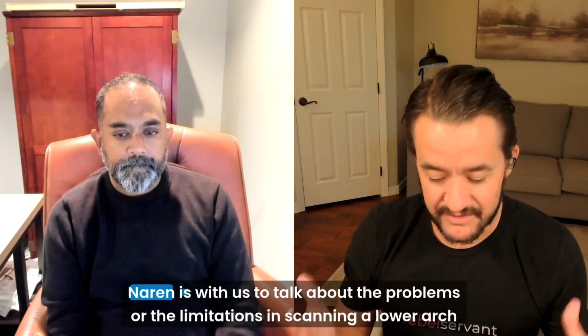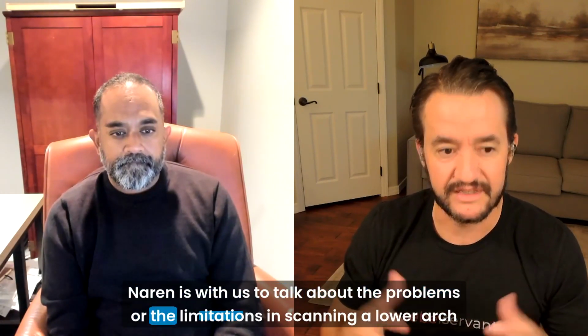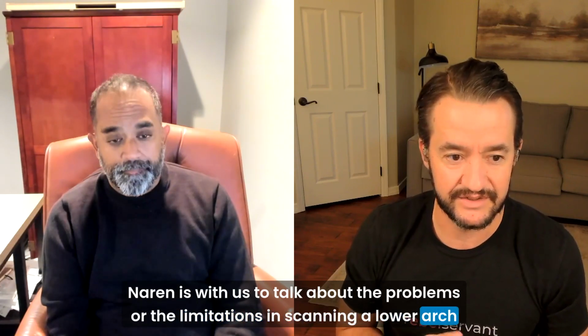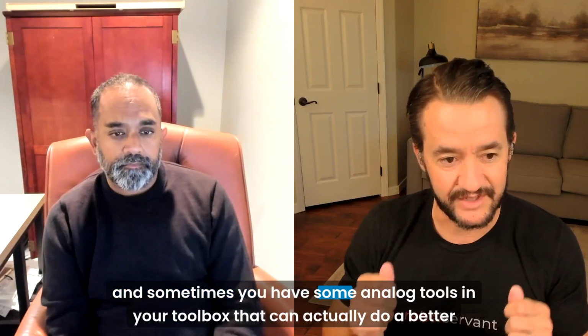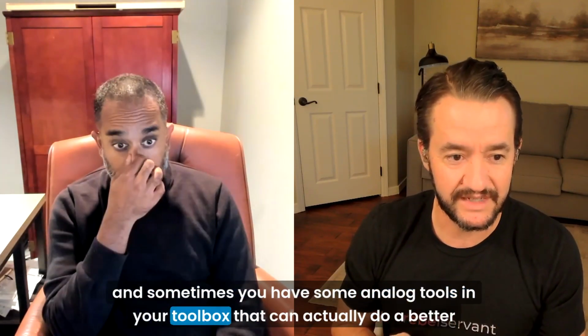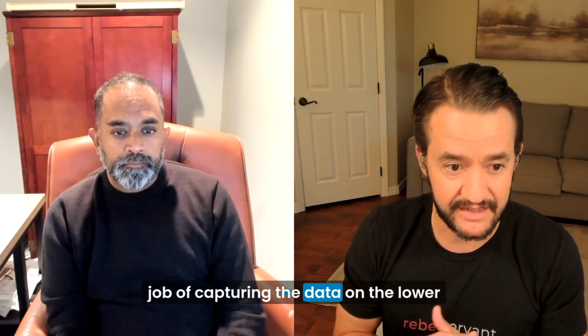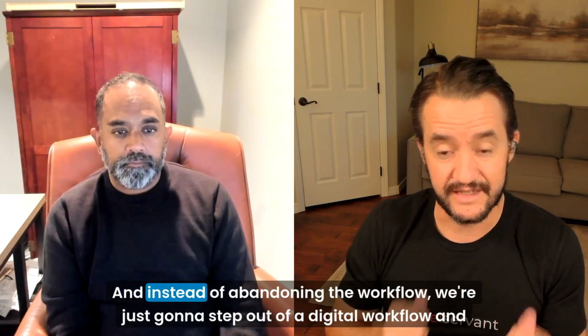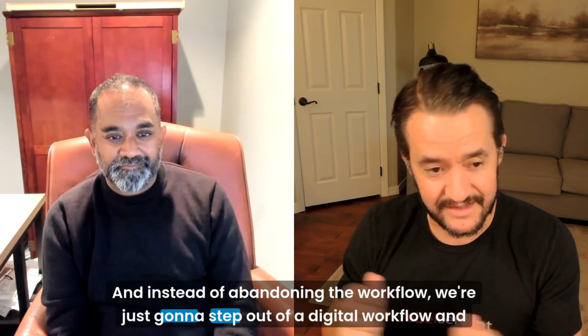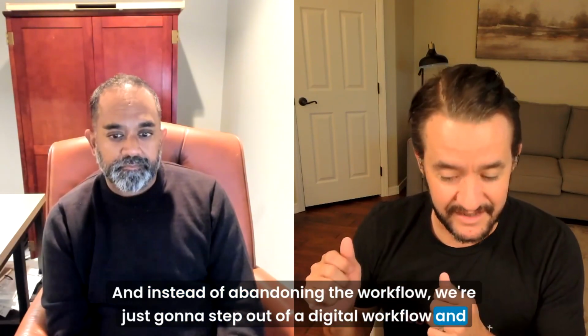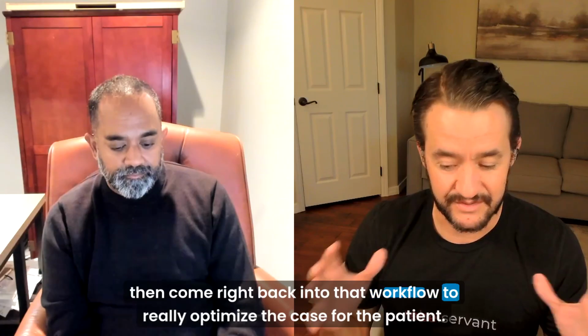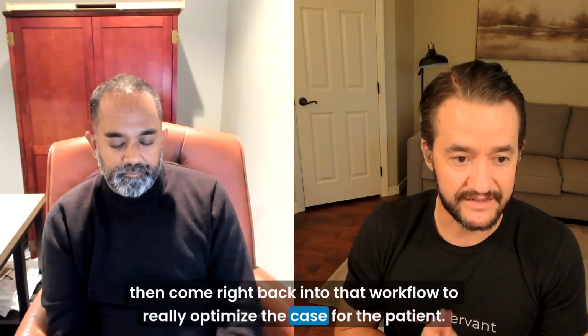So Dr. Naren is with us to talk about the problems or the limitations in scanning a lower arch, and sometimes you have some analog tools in your toolbox that can actually do a better job of capturing the data on the lower. And instead of abandoning the workflow, we're just going to step out of a digital workflow and then come right back into that workflow to really optimize the case for the patient.